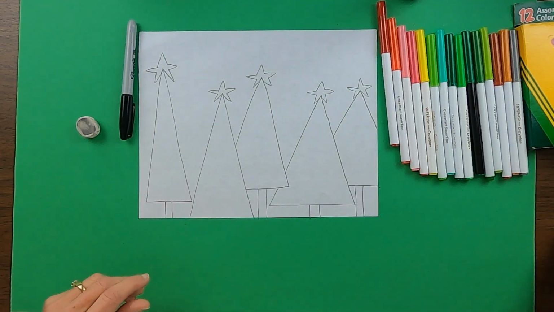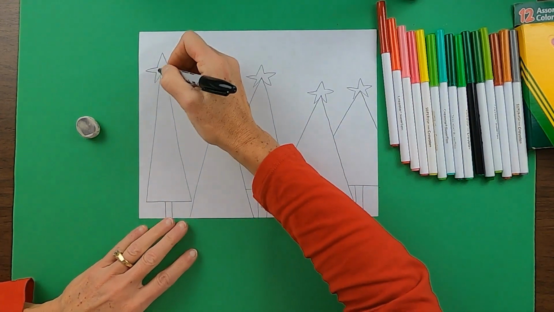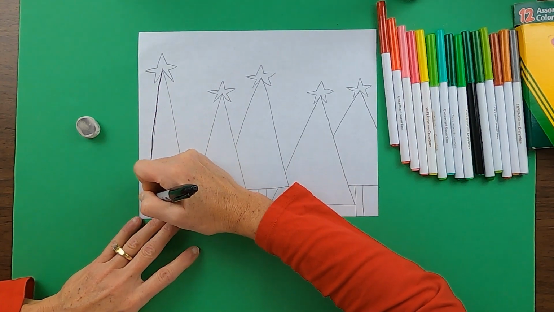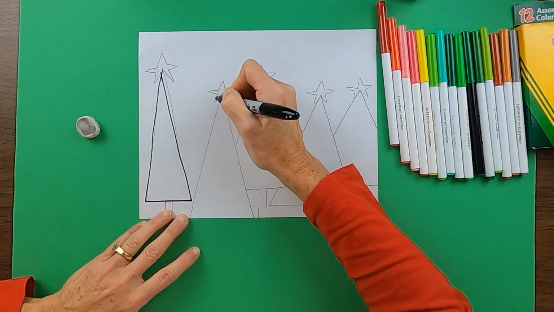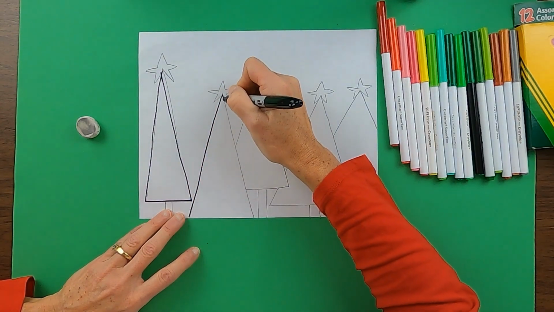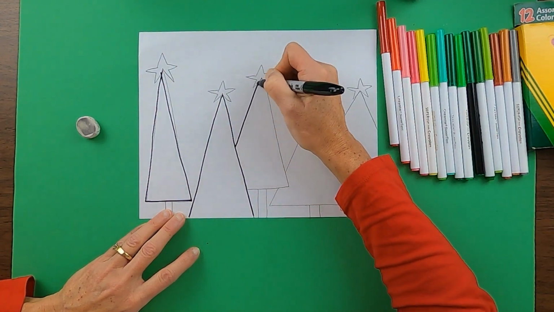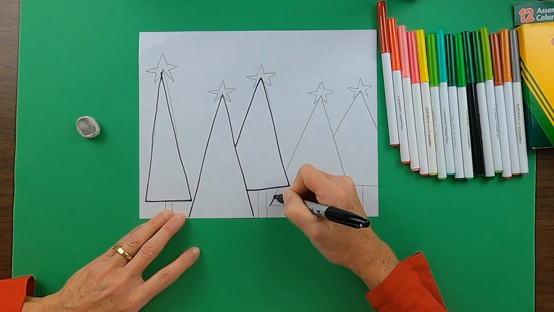I'm going to stop right now and I'm going to outline what I have drawn. You might want to do all of your designs before you do the outlining, but just to make things speed up and go a little bit faster, I'm going to draw all the rest of my designs with my black Sharpie.